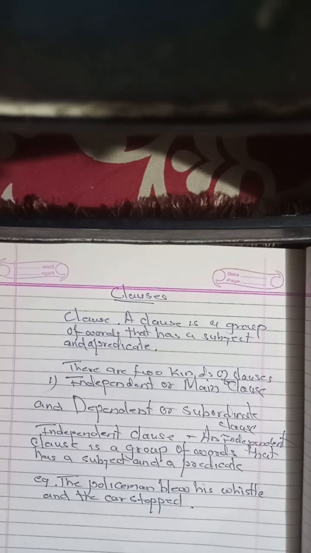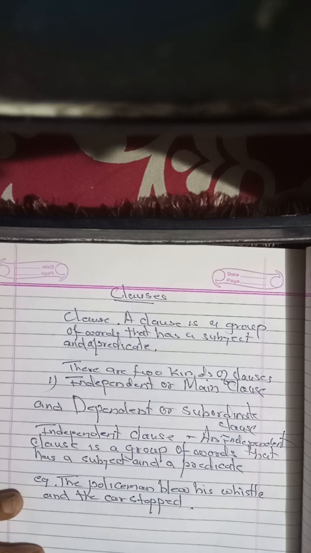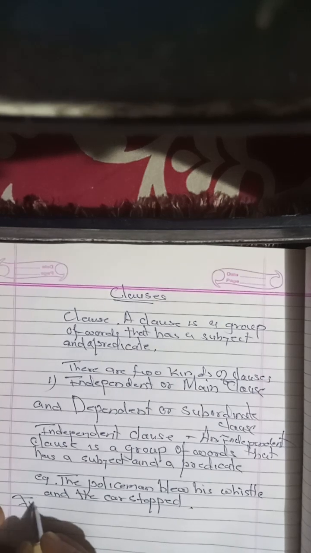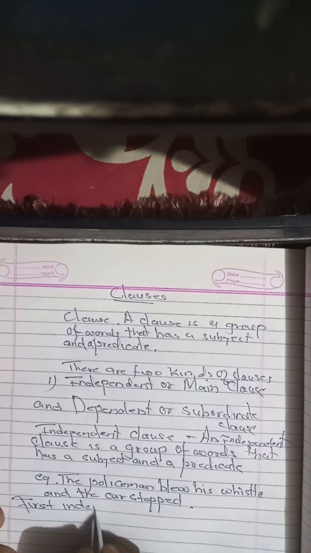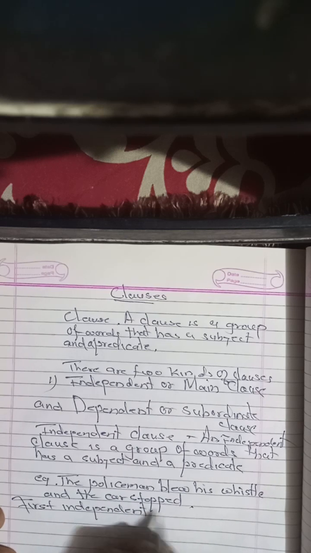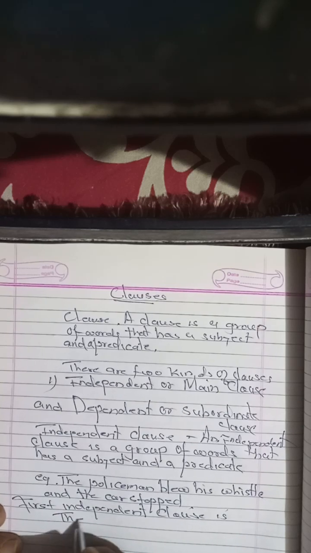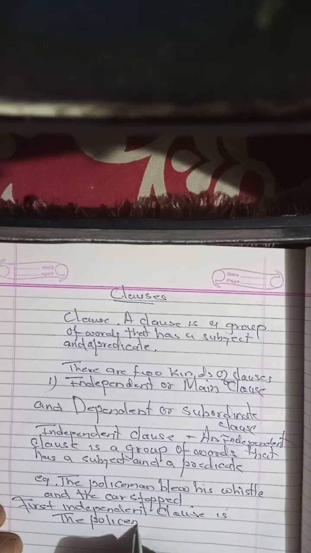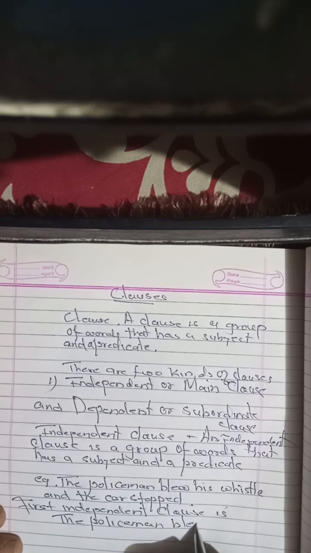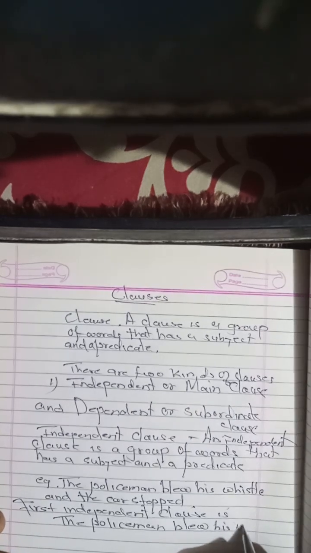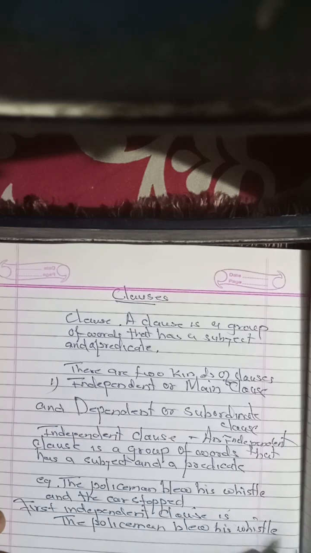Now before writing this sentence in a simple way, you have to know that in this sentence there are two independent clauses given. Here, the first independent clause is: the policeman blew his whistle. This is the first one.